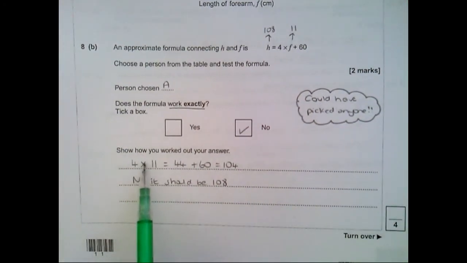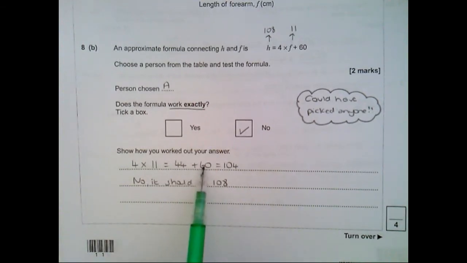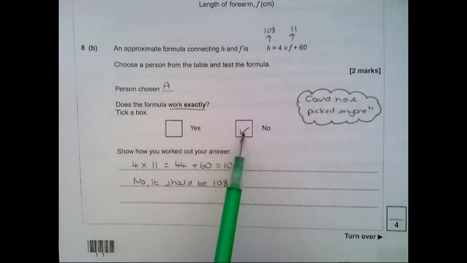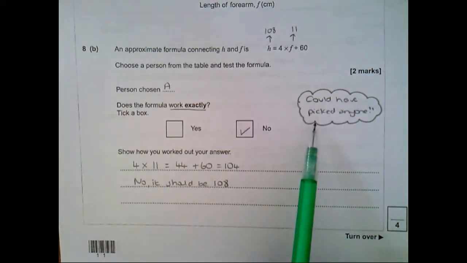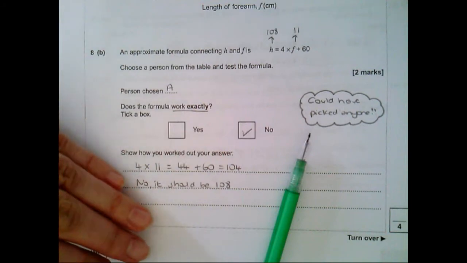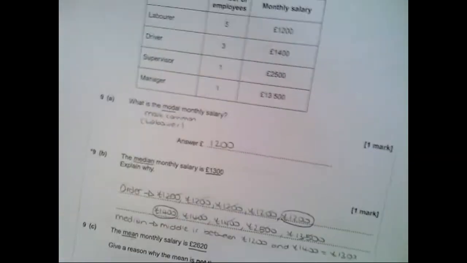So there's the 4 times the 11, 44, plus the 60 gets me 104. So no, it doesn't work for person A, because it should be 108 according to the table. So I ticked no. But you could have picked anybody there. There's a few of them that it does work for. It just depends on which person you choose.